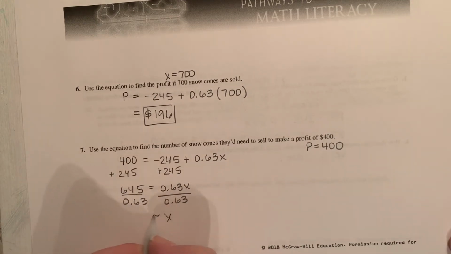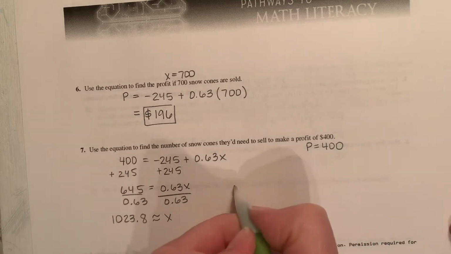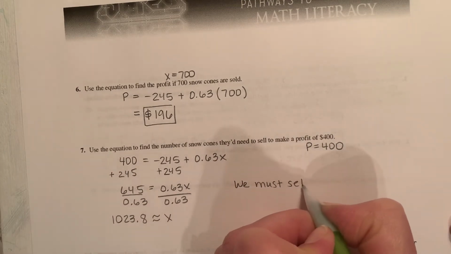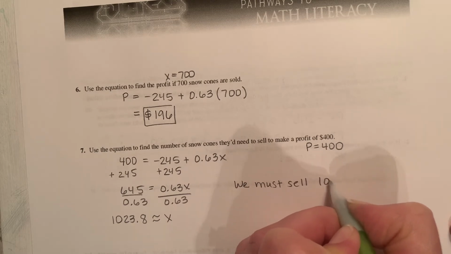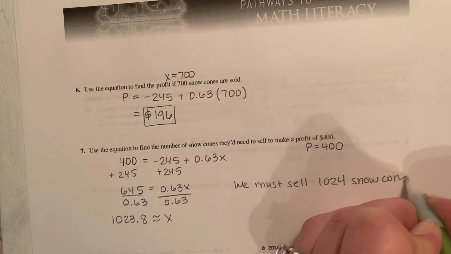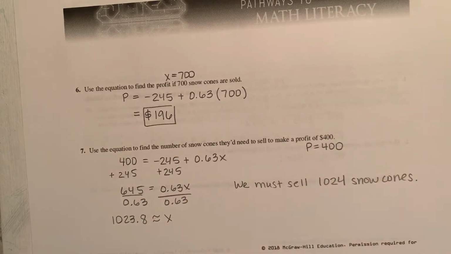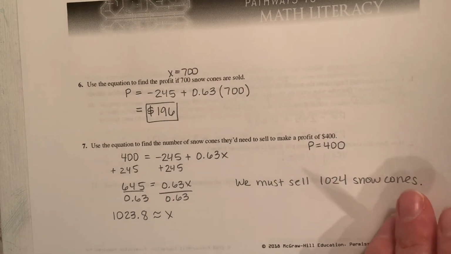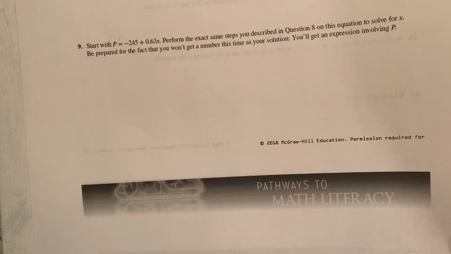And be very careful again. We want to round. We get 1023.8. So we must sell, we have to round up again, 1024 snow cones to make at least $400. All right, so hopefully you feel good about those, being able to substitute numbers in for the X, but then also substituting numbers in for P and being able to solve.